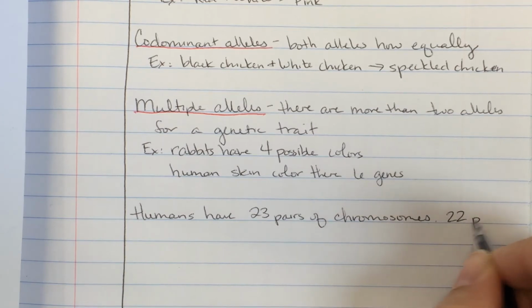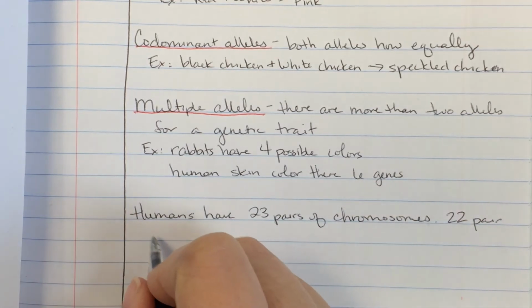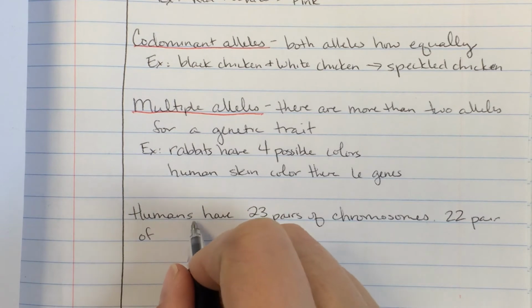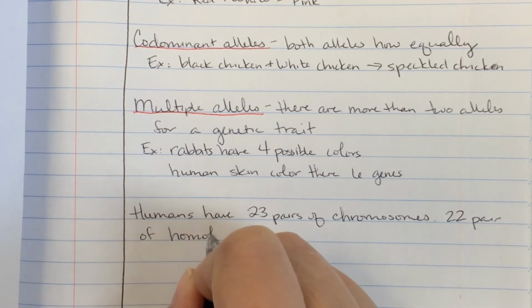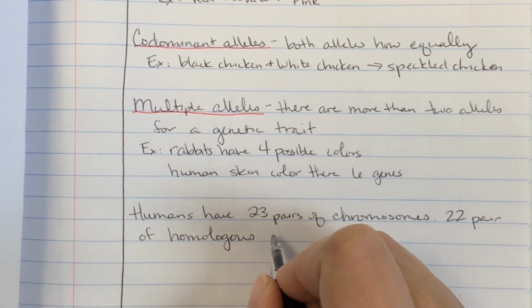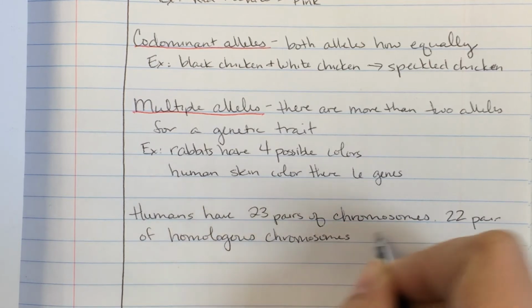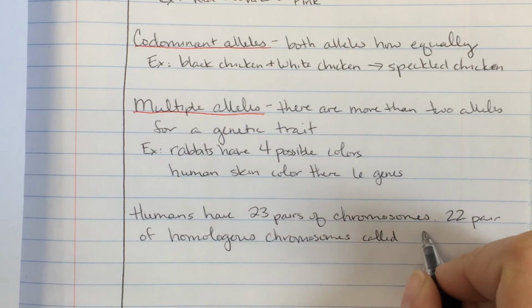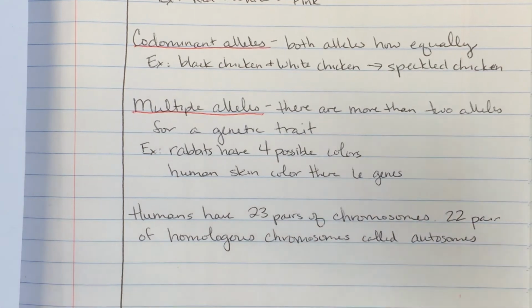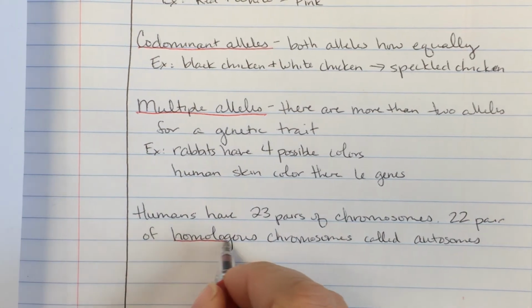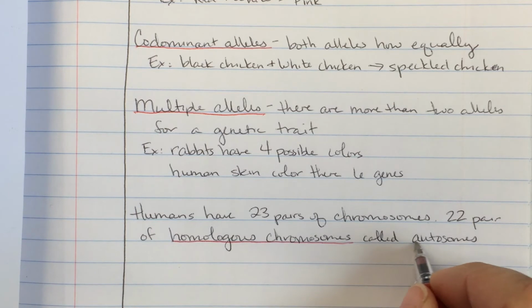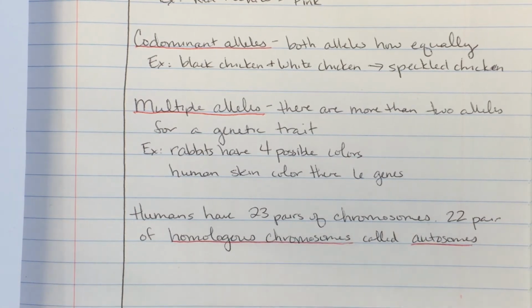You have 22 pair of homologous chromosomes called autosomes. Auto means self and somes means body, and homologous is a big deal here. So let's underline homologous chromosomes and autosomes.